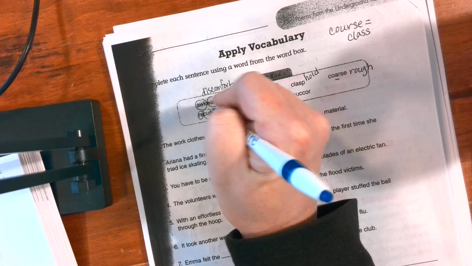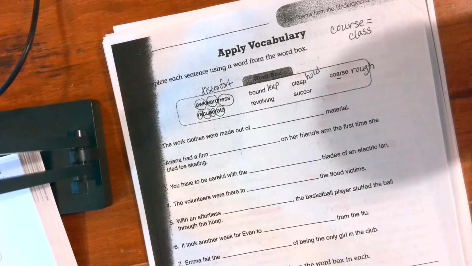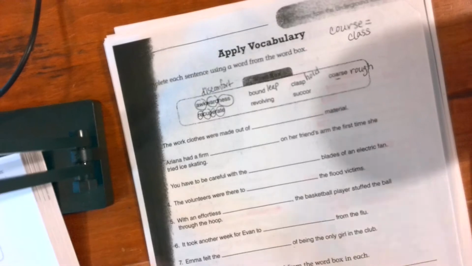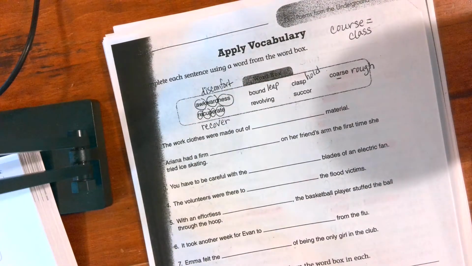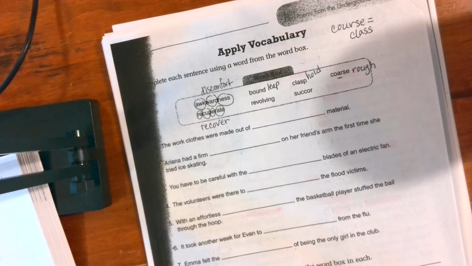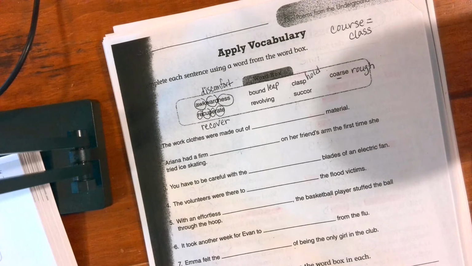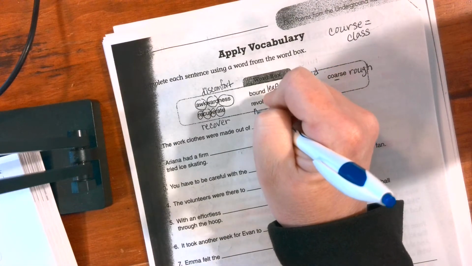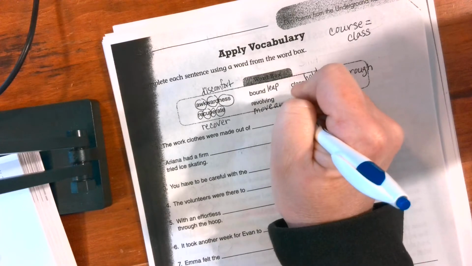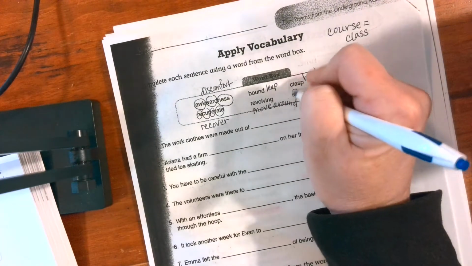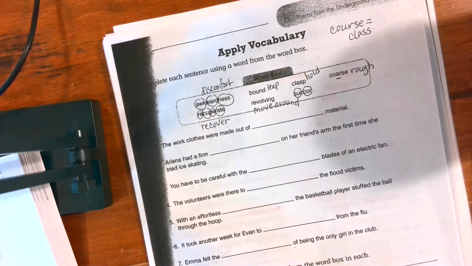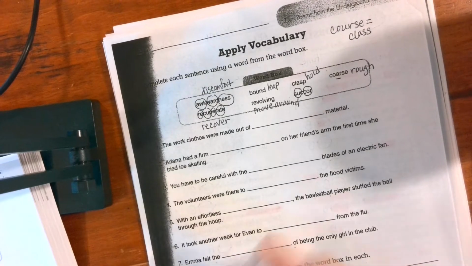Recuperate. To recover. Like if you're sick, you would recuperate from an illness. And this one we know from science, revolving, moving around. And then our last one was succor. To succor is to help.